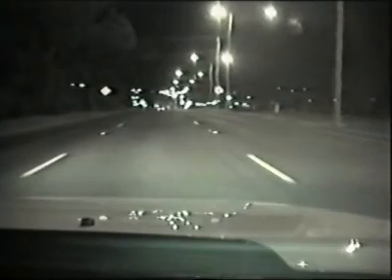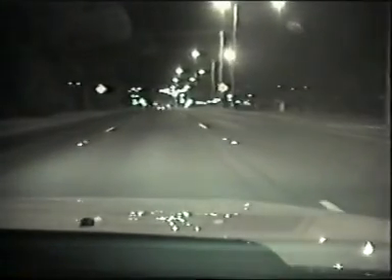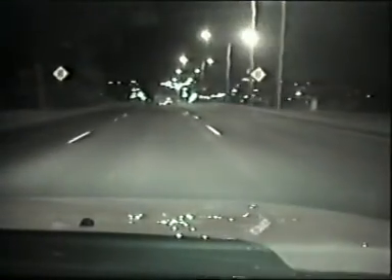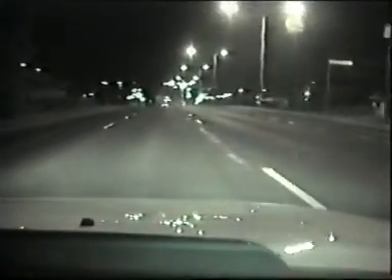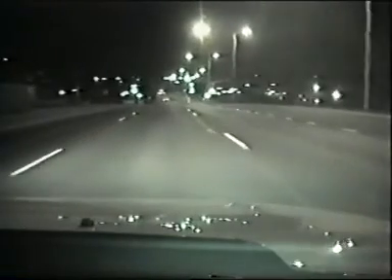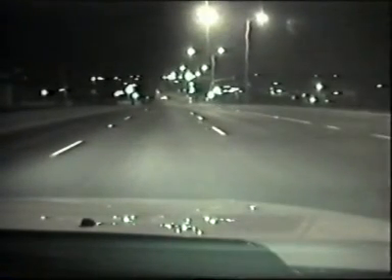Now compare your reaction. You are travelling along a main road at night. A pedestrian ahead in dark clothes walks out in front of you without even watching. It is here that you should slow down to avoid a potentially dangerous situation.